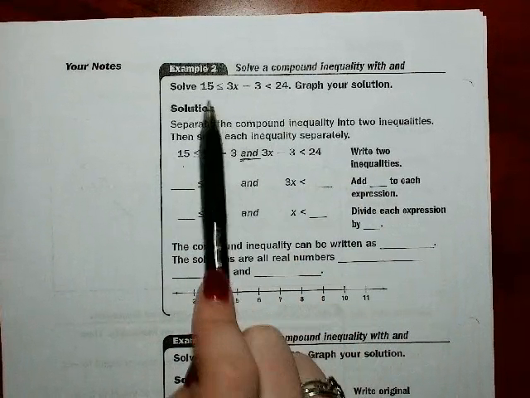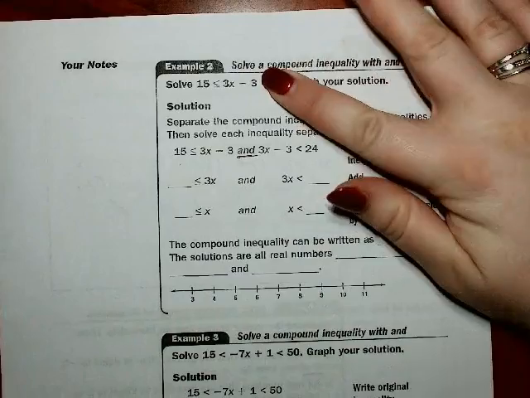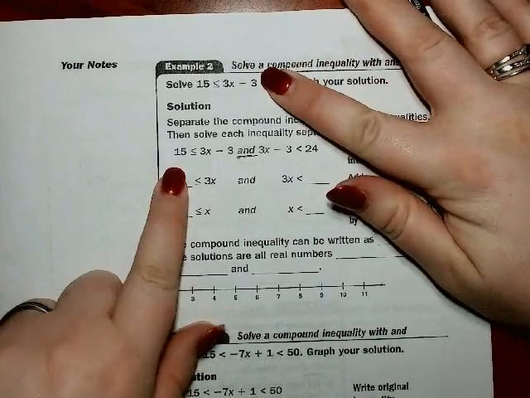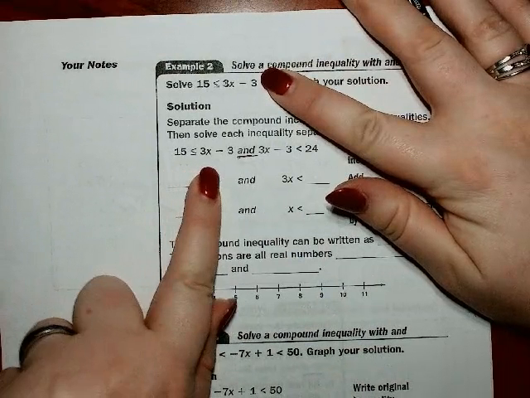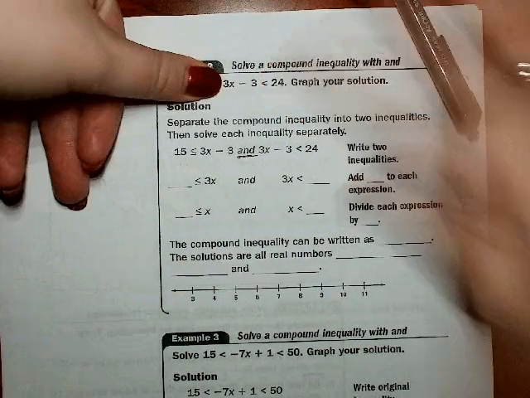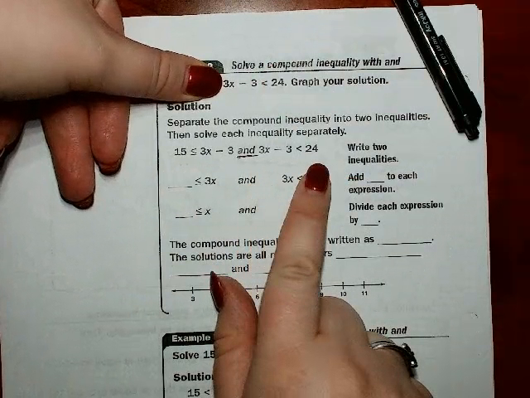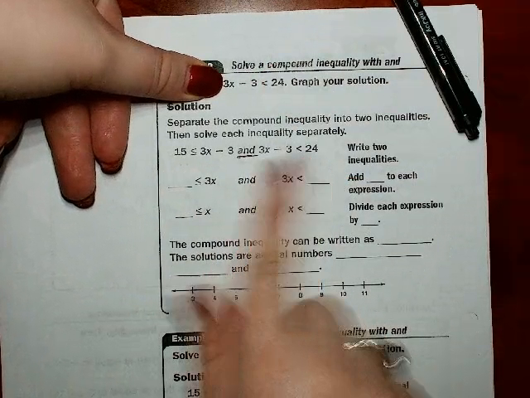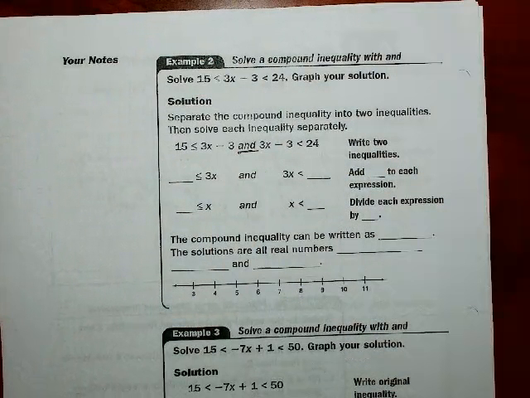So we're going to ignore the 24 over here for a second and write it as 15 is less than or equal to 3x minus 3. And then we're going to ignore this 15 over here and say 3x minus 3 is less than 24. So we have an "and" in the middle. We ignore each side separately and put an "and" in the middle.